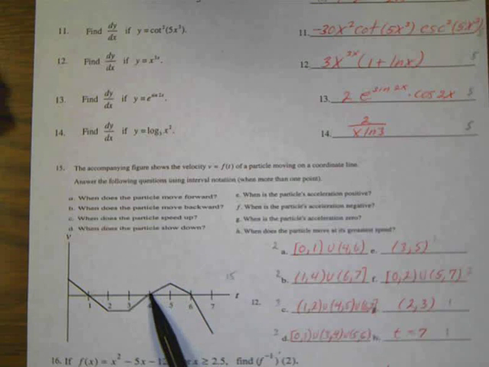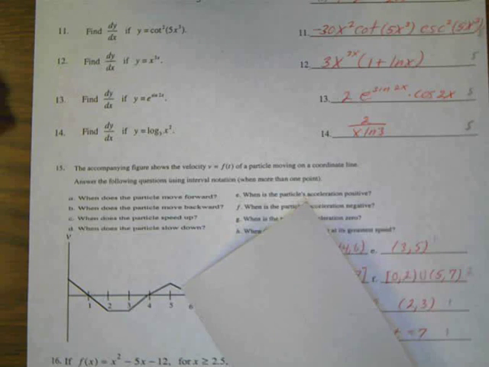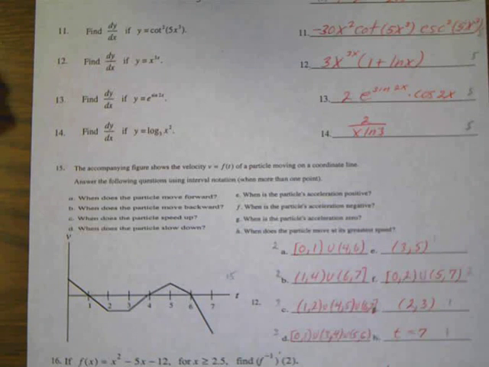Okay? Again, the velocity is positive and the acceleration is positive. That's the slope. And that's the moving away from 0 from 6 to 7. Okay, so that's when it is speeding up. And here the velocity is negative because it's below the graph, and the acceleration is negative because the slope is going down. Okay.